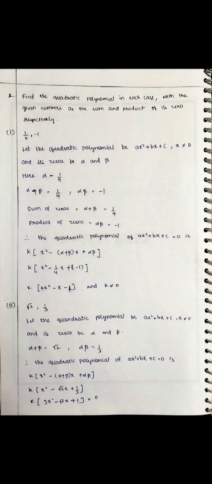The quadratic polynomial will be k of x square minus (alpha plus beta) into x plus alpha beta. K of x square minus (alpha plus beta), what they have given is root 2. If we substitute root 2, then it will be root 2 into x plus 1 by 3. If we multiply by 3 in place of k, we get 3x square minus root 2 x plus 1.